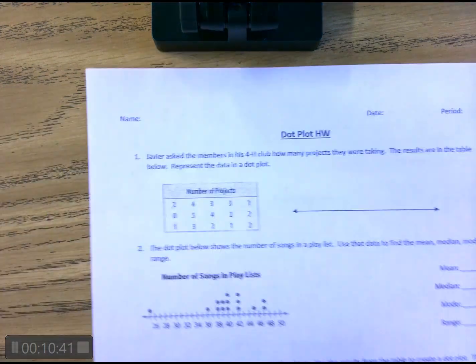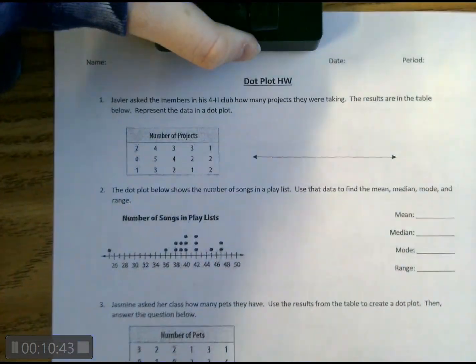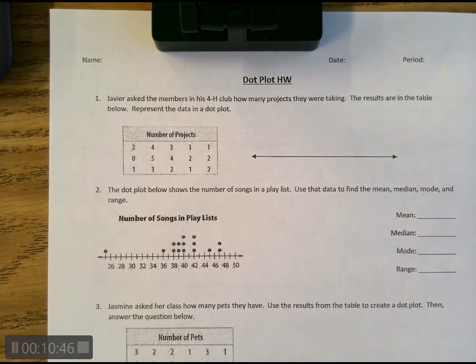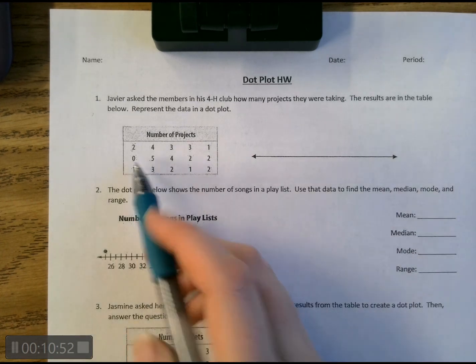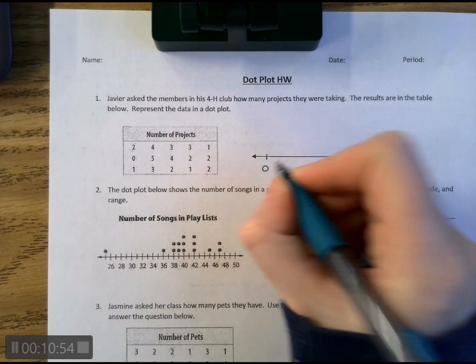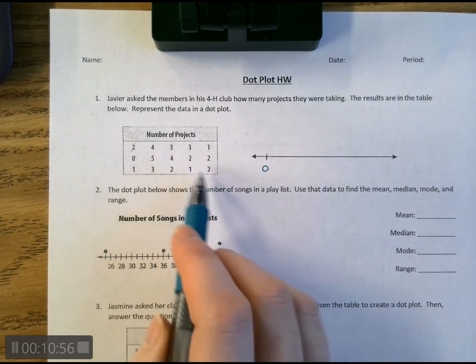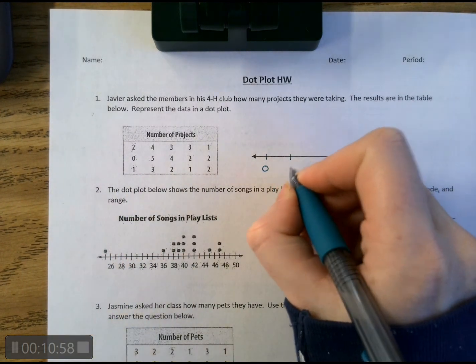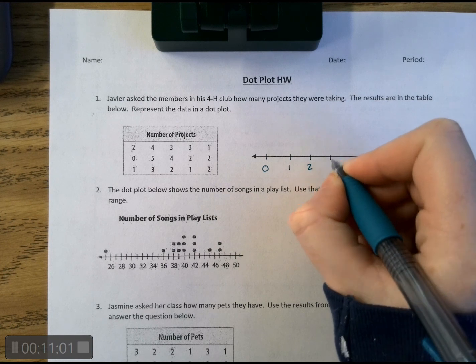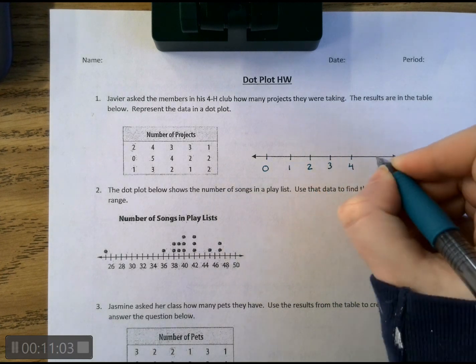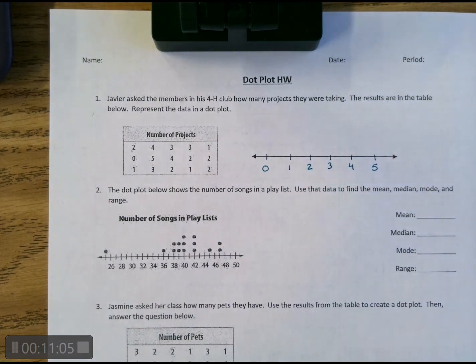And our next page says dot plot homework, but we did it in class. So we need to create a dot plot. So 0 is our minimum. And then find your maximum, which is 5. So we need to go all the way up to 5. All right.